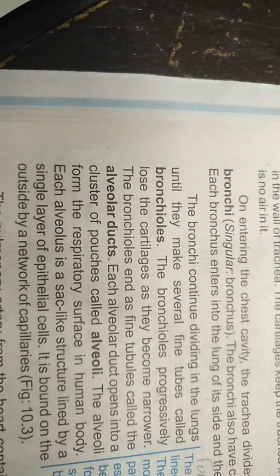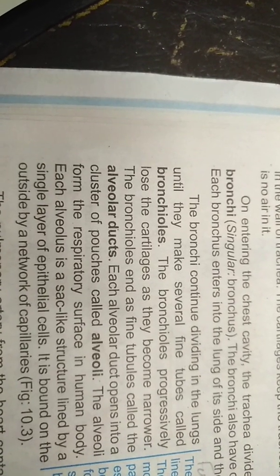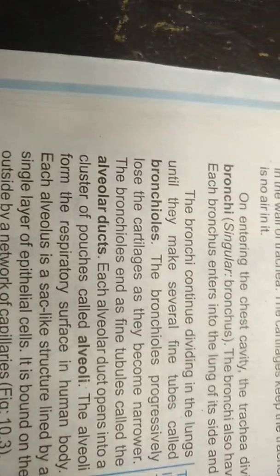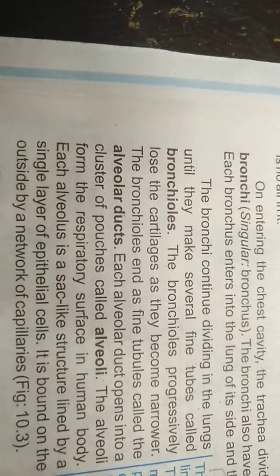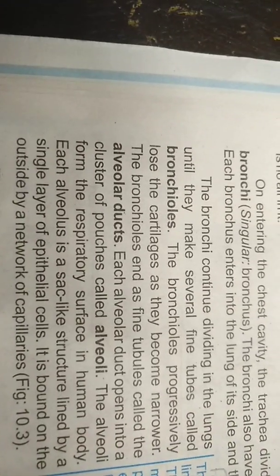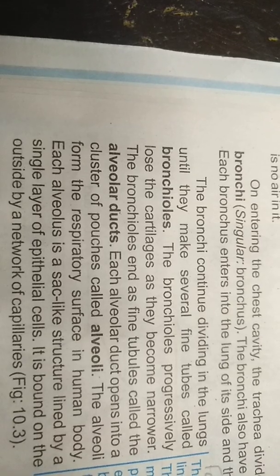Each alveolar duct opens into a cluster of pouches called alveoli. That sac-like structure is the alveoli. The alveoli form the respiratory surface in the human body. Each alveolus is a sac-like structure lined by a single layer of epithelial cells.